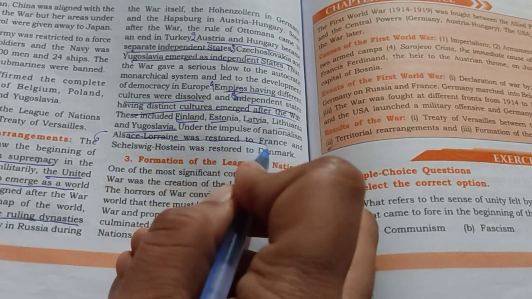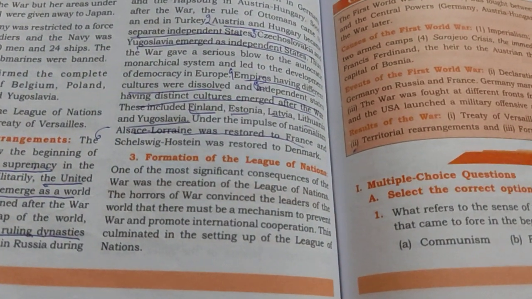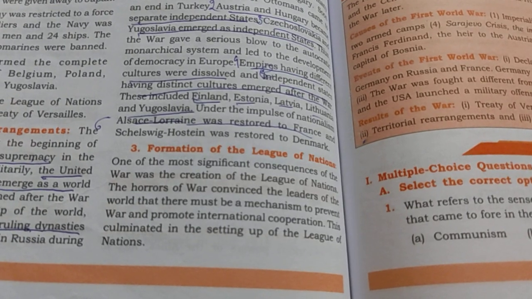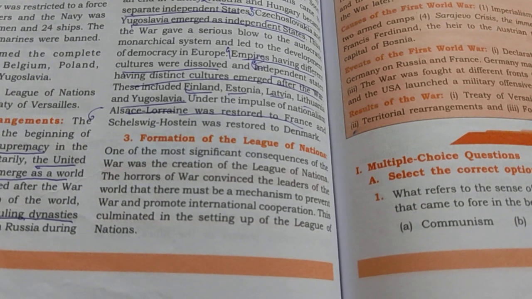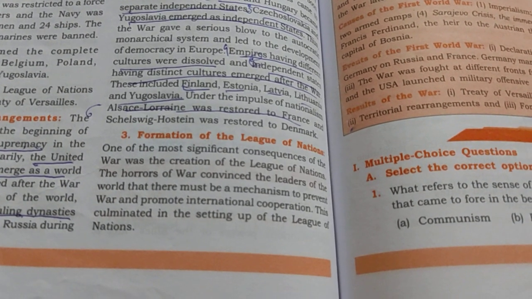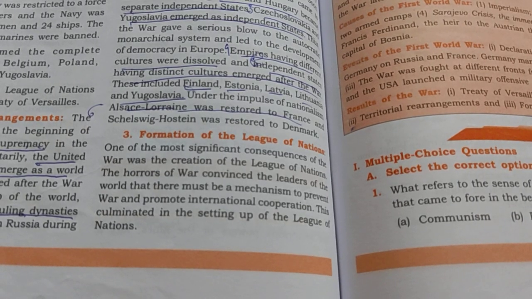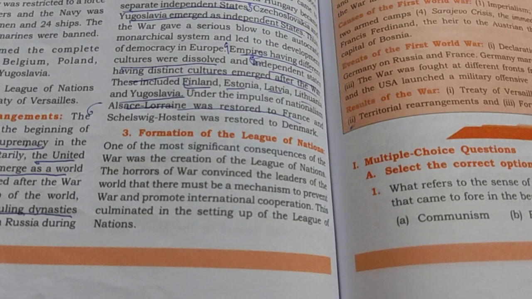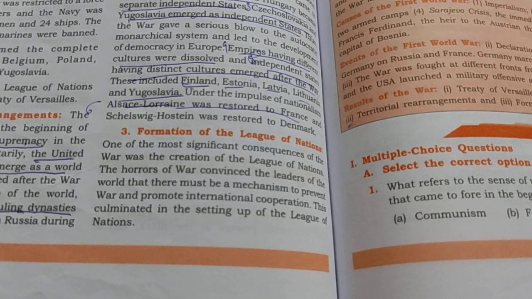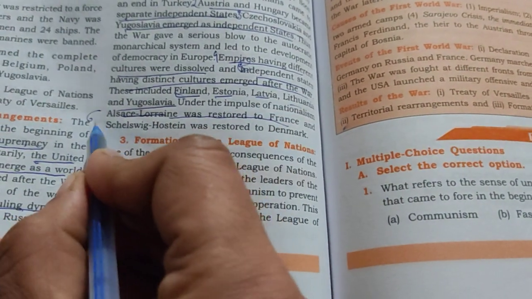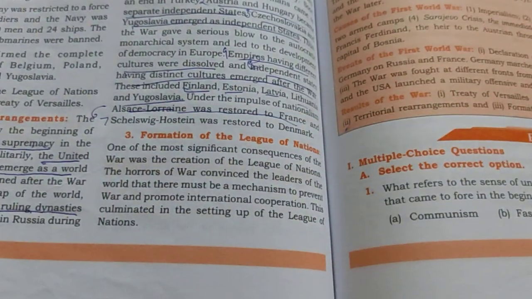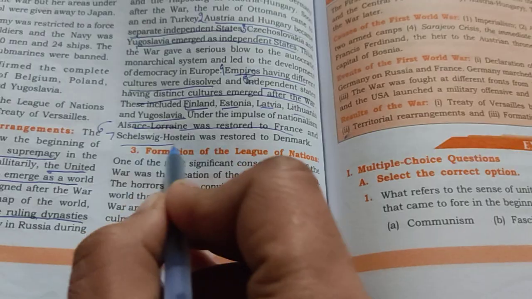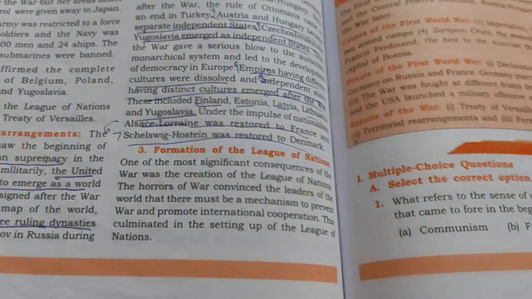Sixth point is Alsace-Lorraine were restored to France. What are the spellings of Alsace? Alsace-Lorraine. They were restored to France. And seventh point is Schleswig-Holstein were restored to Denmark. What are the spellings of Schleswig?